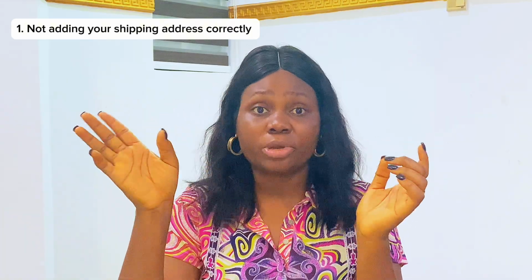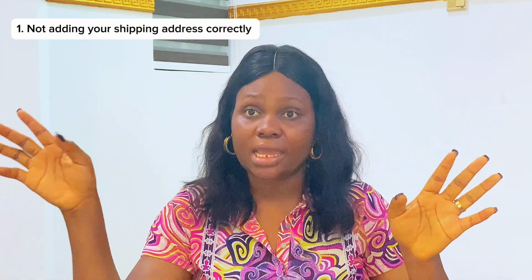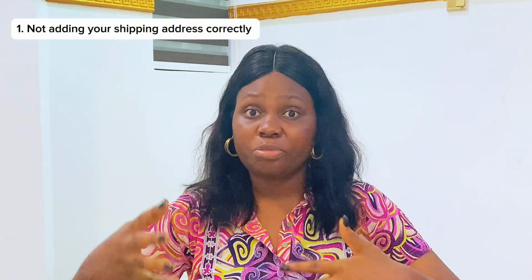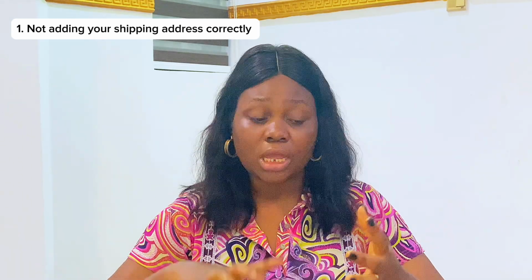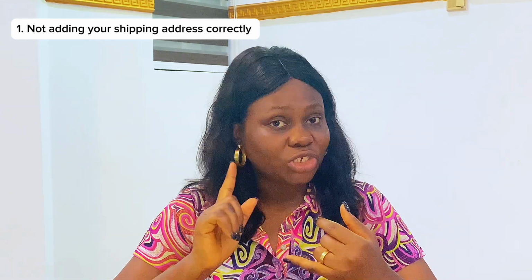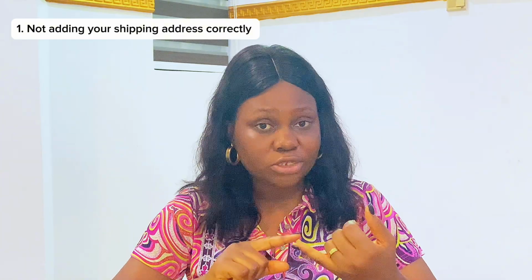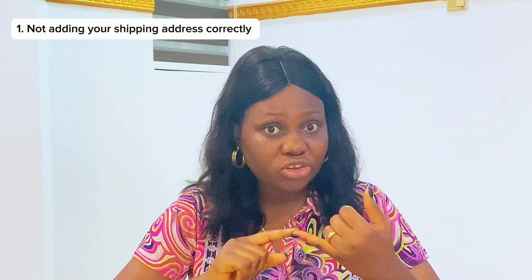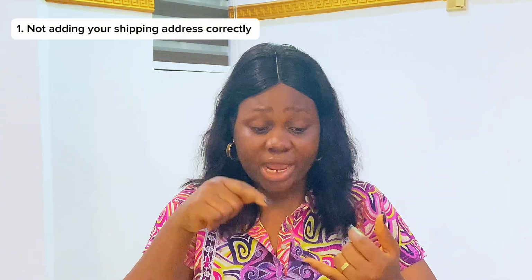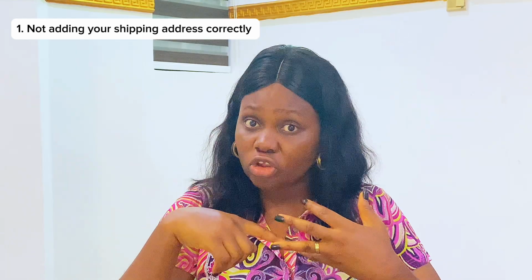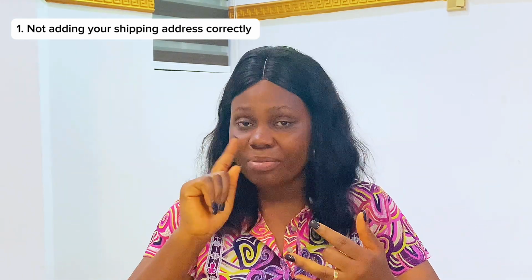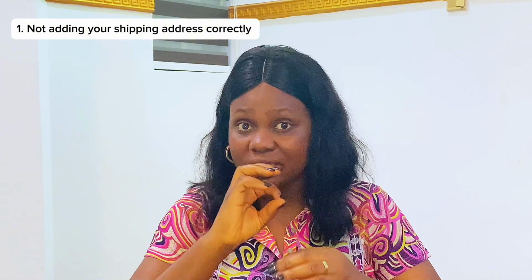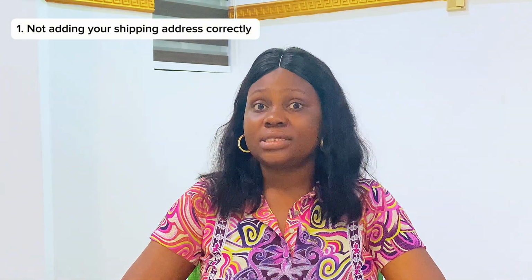Let's say you're not importing with all these Chinese apps, you're importing directly from a Chinese supplier, and you are using a shipping company. Make sure that when sending your shipping address to that supplier, you send your name, the name that the supplier will write on that parcel, and your phone number. And your phone number, don't forget it. Don't ever make this type of mistake, because this will be the worst mistake you will ever make during your first importation.